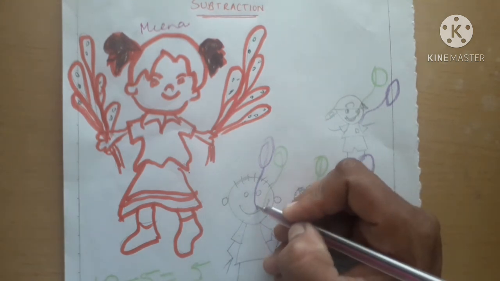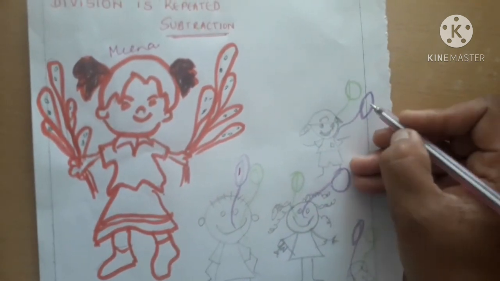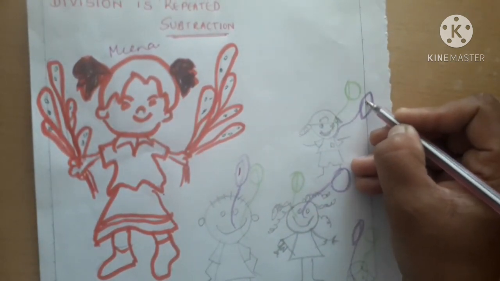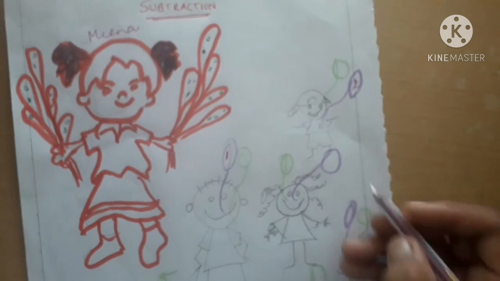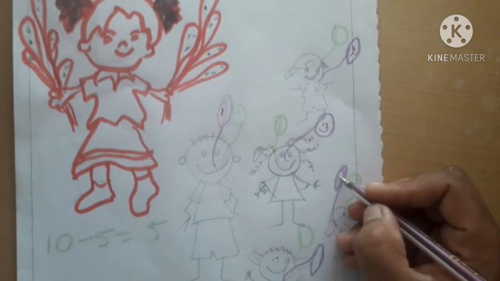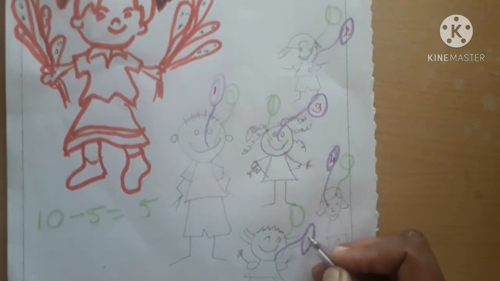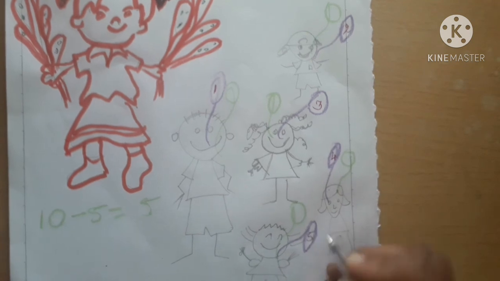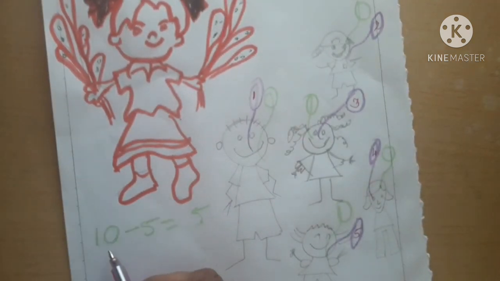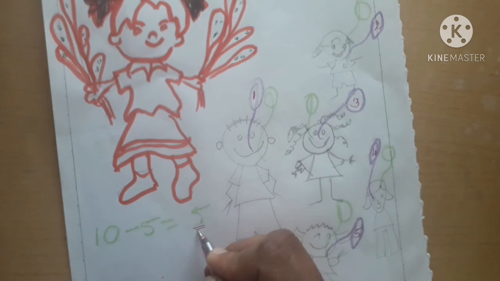So, here this person is getting one balloon, then this person is getting one more balloon, that is second balloon. Then here this person is getting one more balloon, then this child is getting one more balloon, and then she is getting one more balloon. Okay, and now Meena counts how many balloons are left out with her, and she comes to know that she is left out with 5 more balloons.